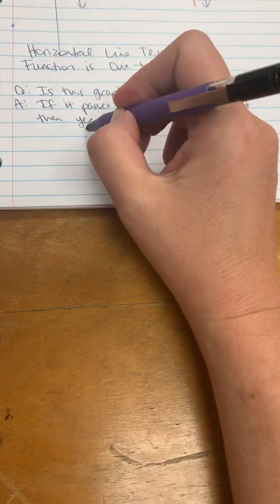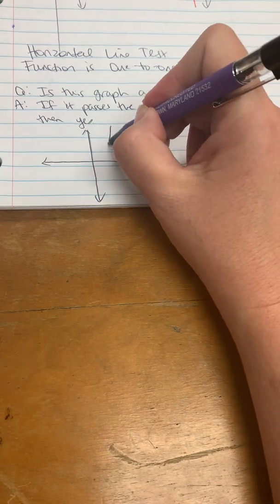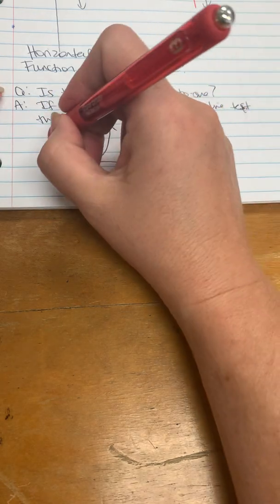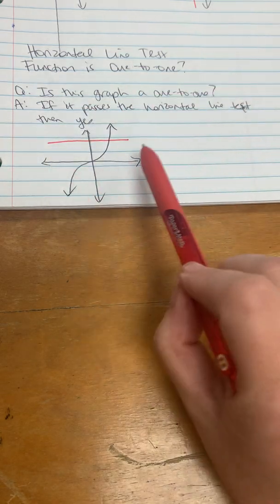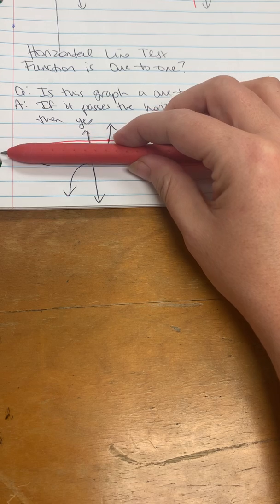So let's do an example here. Okay? So I'm going to hold my pencil this way now, and I'm going to represent that pencil with that line. So this is the pencil, and I just drew it out like that. And it touches it once, right? And no matter if I come down the graph at any point in time, it should only touch the graph once. So this is a yes. This is a one-to-one function.